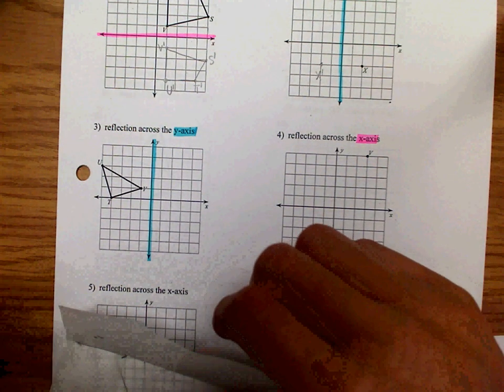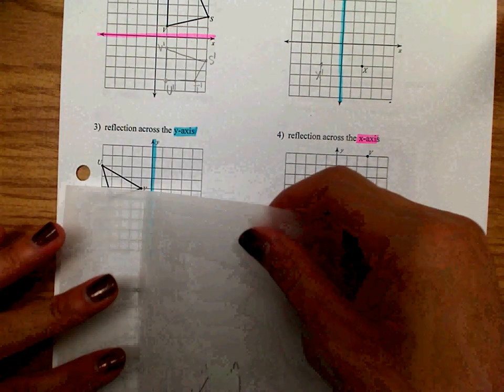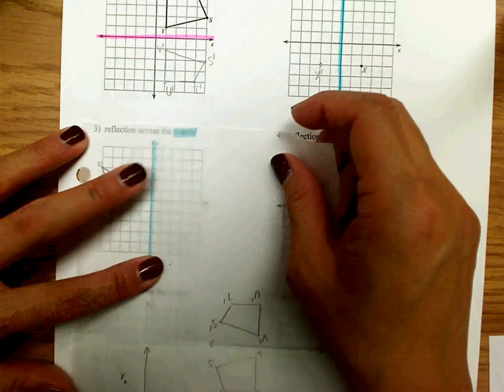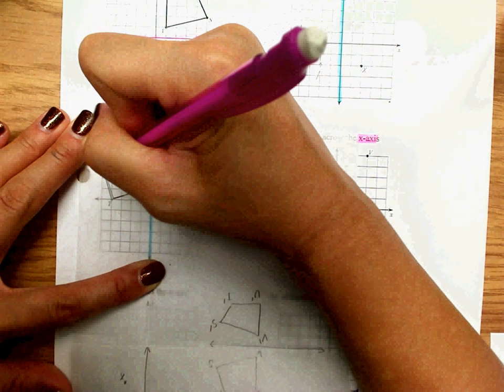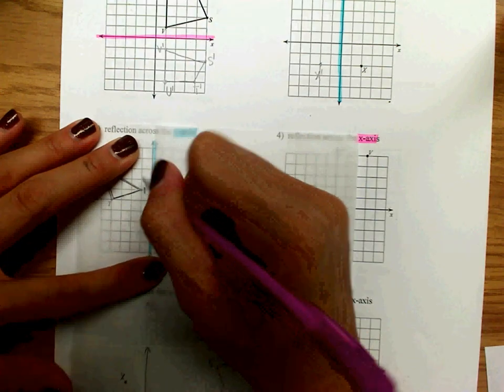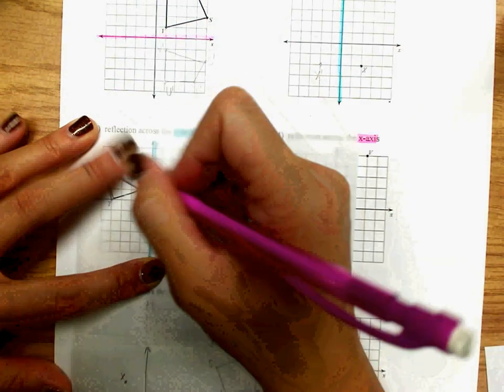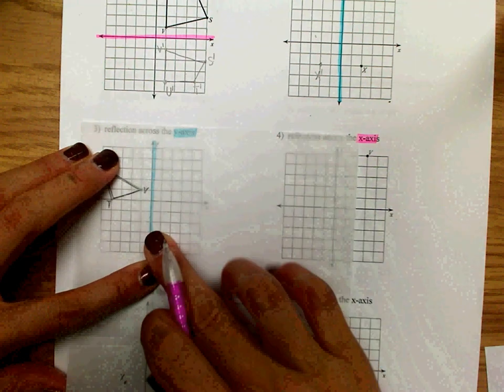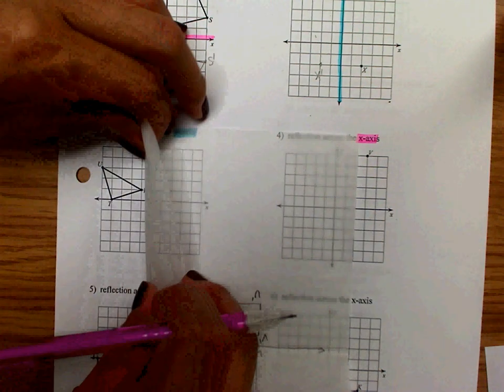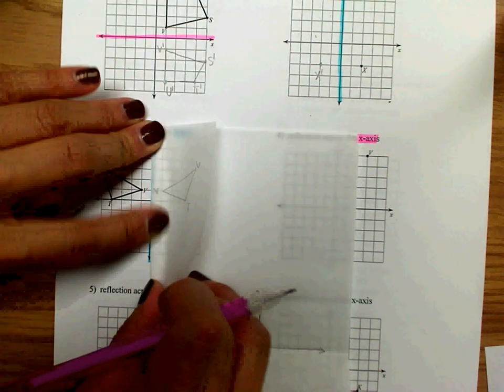Now if this is going to reflect over the y-axis, this pre-image over here is on the left of the y-axis. So if I have, oops, that's a V, isn't it? Okay. If I have V, U, T, and I want to reflect it over the y-axis, I'm going to fold it over the y-axis, and the reflection should be on this side. Okay, so don't do this.